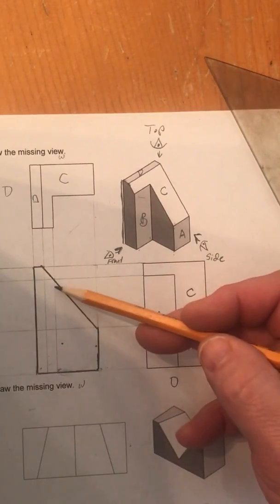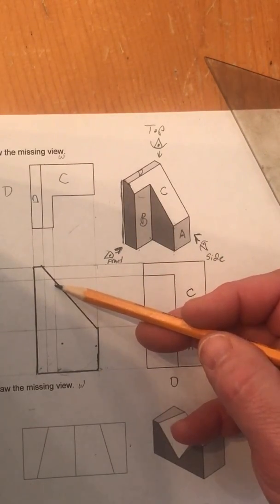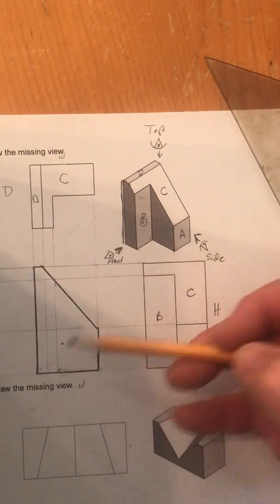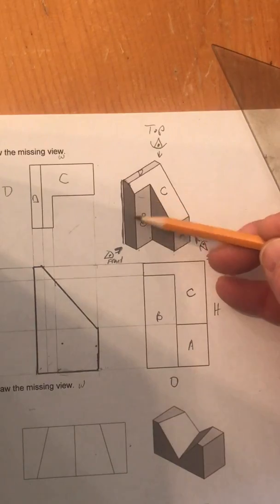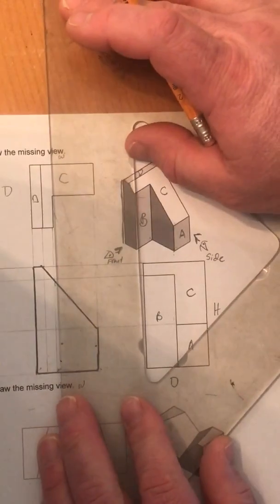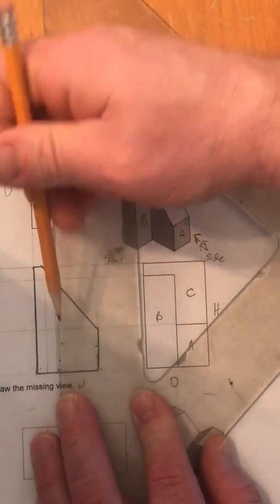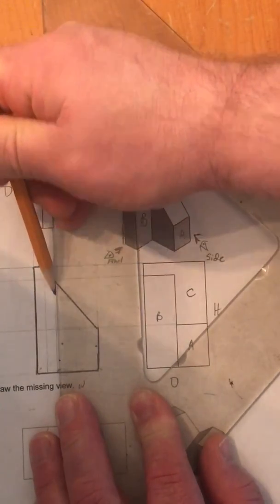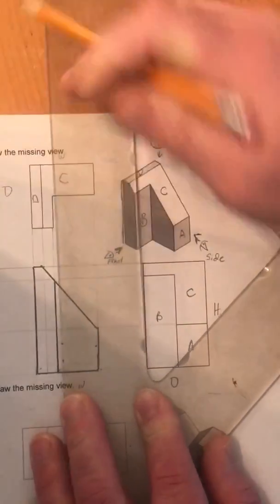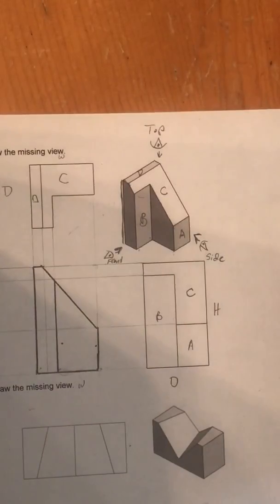Hopefully at this point you're recognizing this projection line here also needs to become a solid object line, because that represents this line here. So let's go back and fill that in. I'll put my ruler back over. Nice dark object line there. There we go. And that is what the front view looks like in this particular problem.